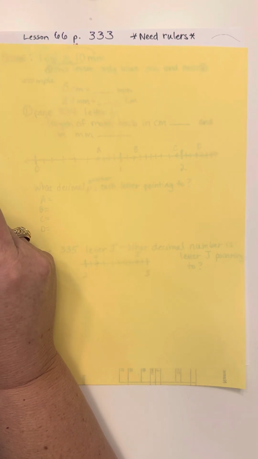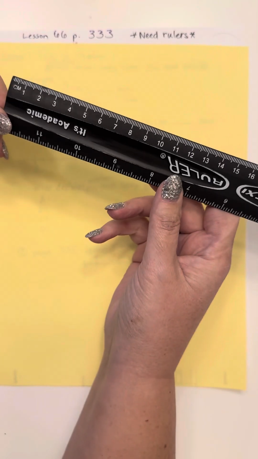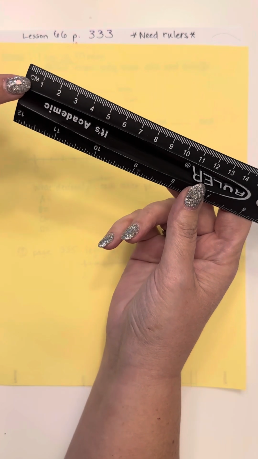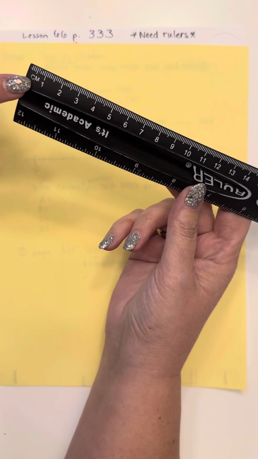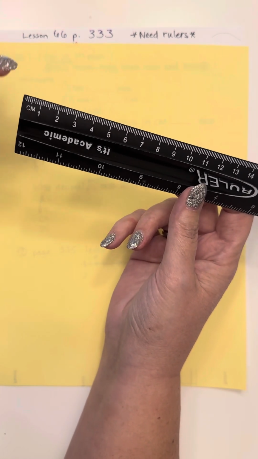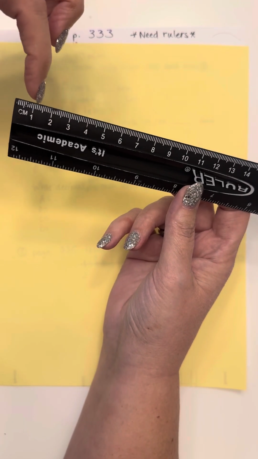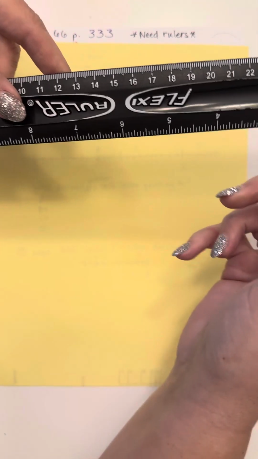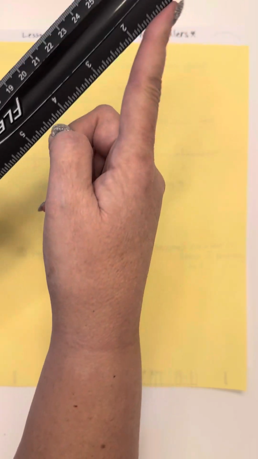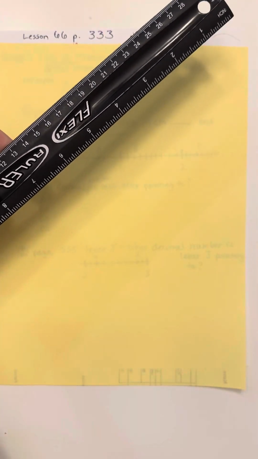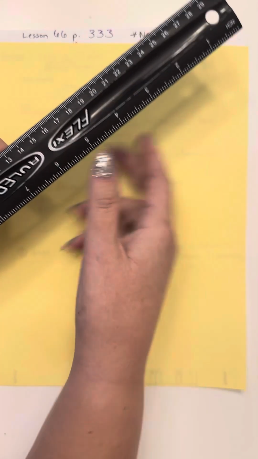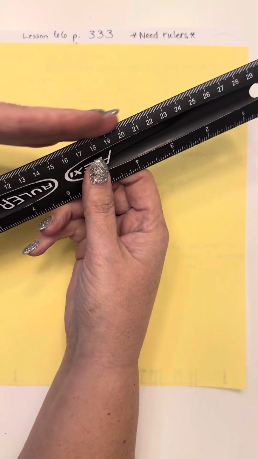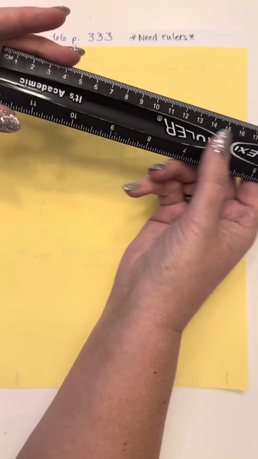Okay, so you need a ruler with centimeters, remember, that's the cm, and millimeters. So let's review a little bit. The centimeters are the numbers on the centimeter side. Notice my ruler has an inch side, which is 1 through 12. We don't need that side at all for this lesson. We need the 1 through 30 side, the centimeter side.